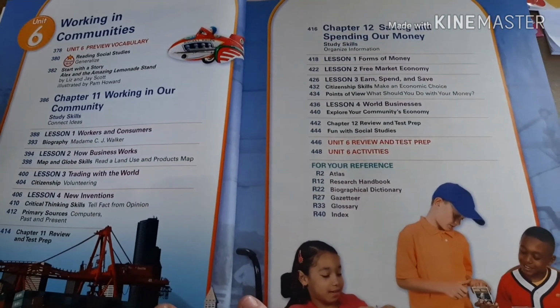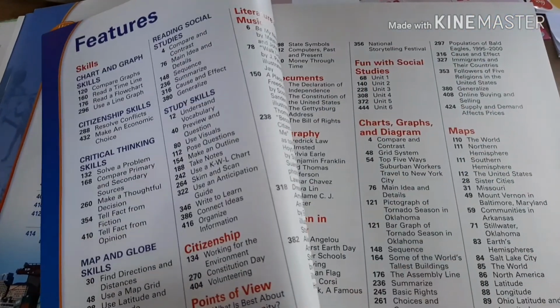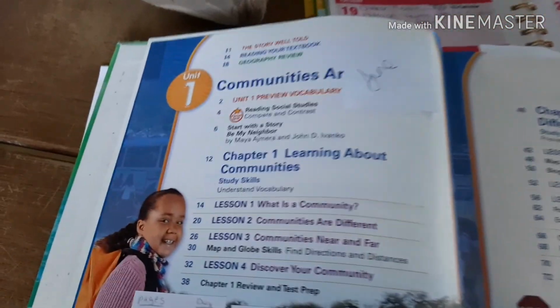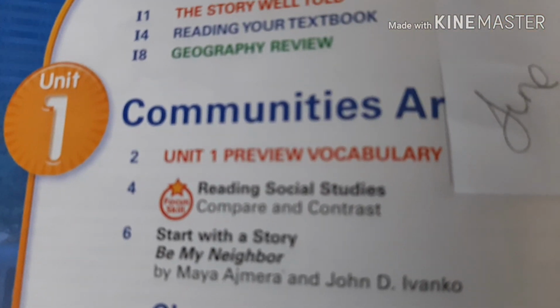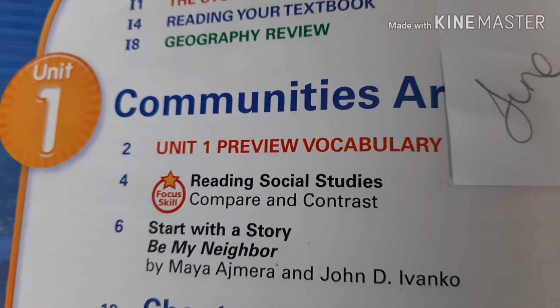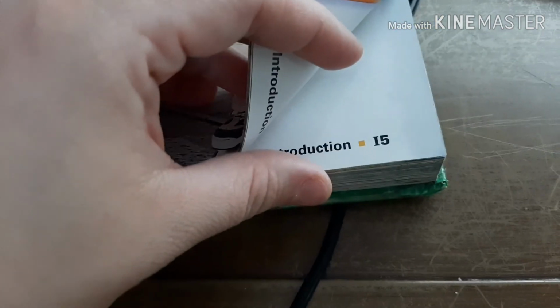So I think that they're divided, as you can see, 2 chapters per unit. So what I'm gonna do is give each chapter 2 weeks, and I can see that they start with some vocabulary and some reading. I have to go to each page to see how much it is.